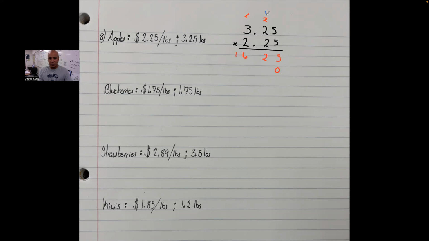2 times 5 is going to be 10, 2 times 2 is 4, plus 1 is 5, and 2 times 3 is 6. So once again, I am still done with this first column, but I am also done with the second column. I'm going to continue on to the third column here. So now we're going to do 2 times 5, which is again 10. 2 times 2 is 4, plus 1 is 5. And then we have 2 times 3, which is 6.